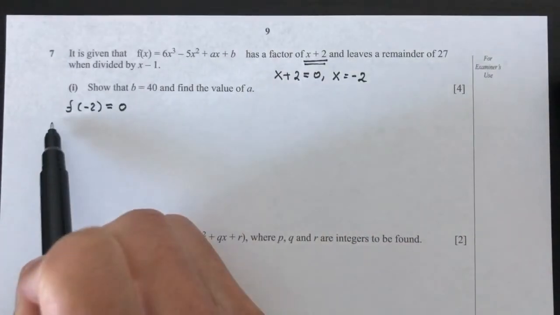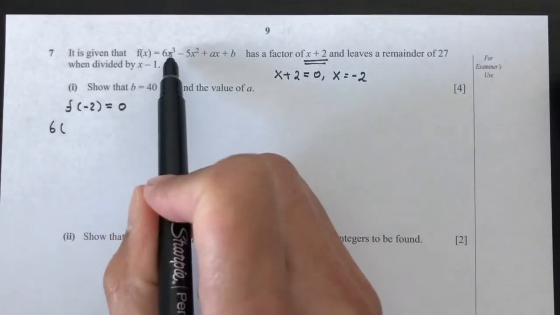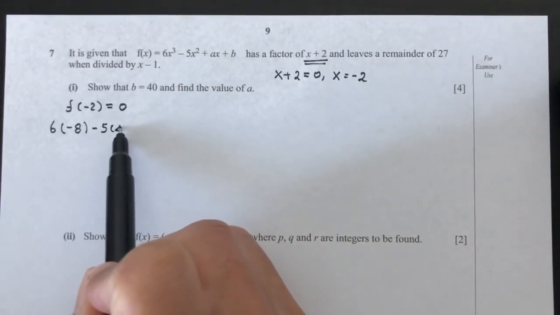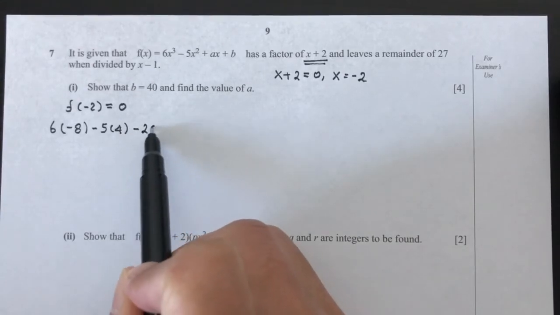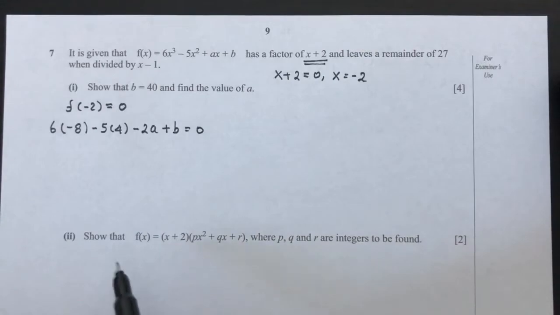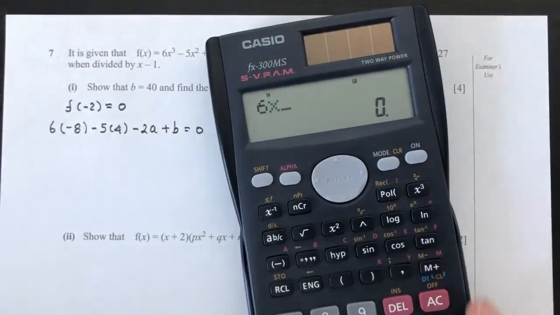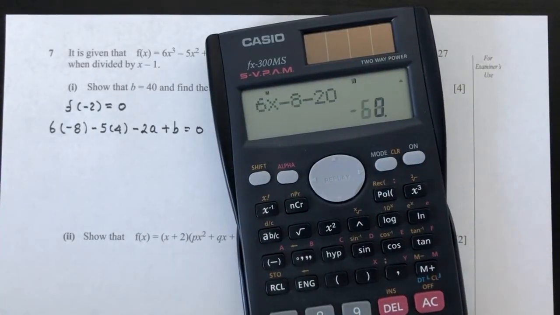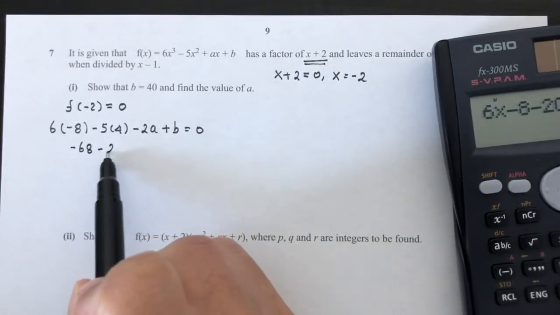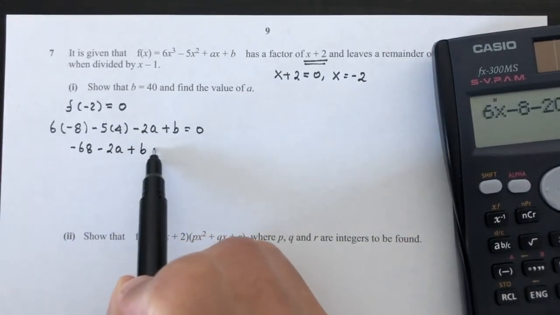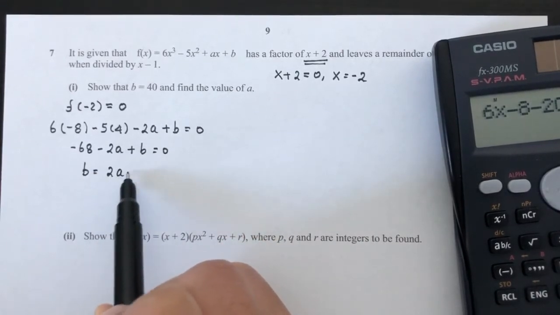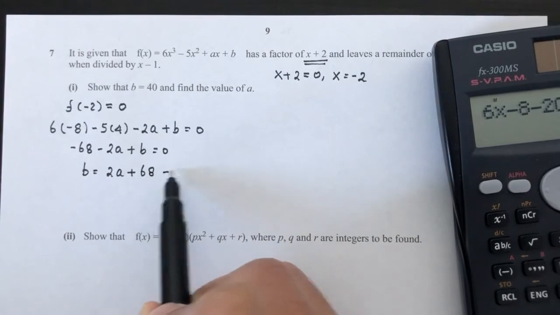So let's do that. 6 times minus 2 cubed is minus 8, minus 5 times 4, minus 2a plus b equal to 0. So let's simplify. 6 times minus 8 minus 20, that will be minus 68 minus 2a plus b equal to 0. Let's make b the subject. You will have b equals 2a plus 68. That is my equation number 1.